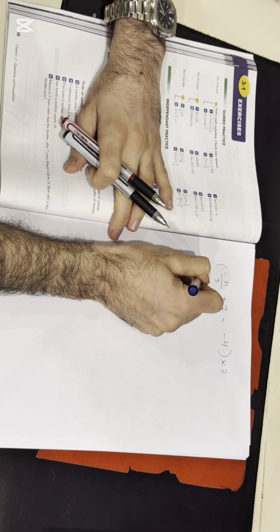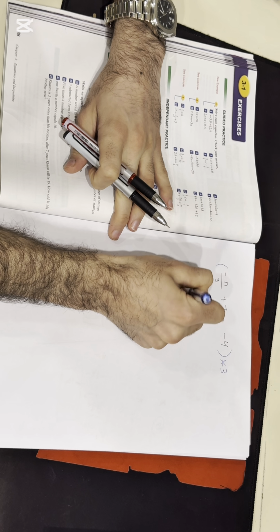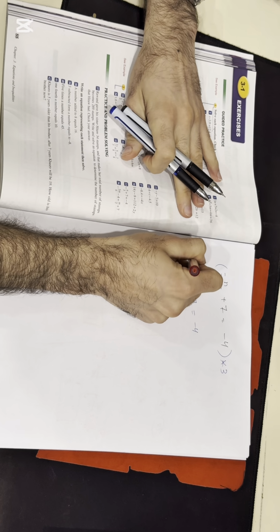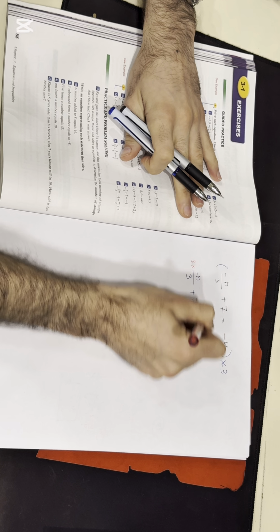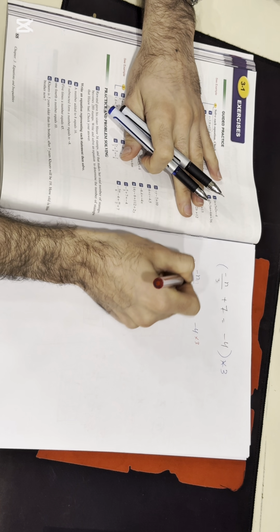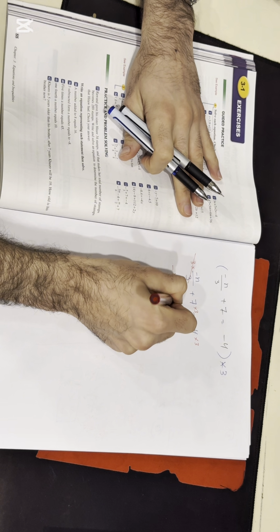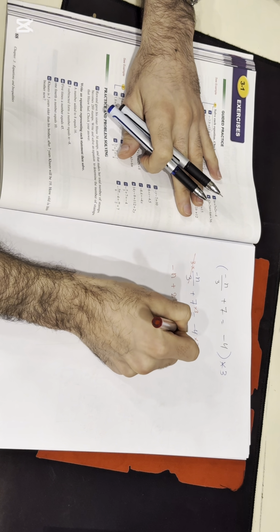So it will be negative n over 3 plus 7 equal to negative 4. Now, if I multiply everything by 3, I need to write here multiply by 3. Now, these two will cancel. What's left? Negative n plus 21 equal to negative 12.